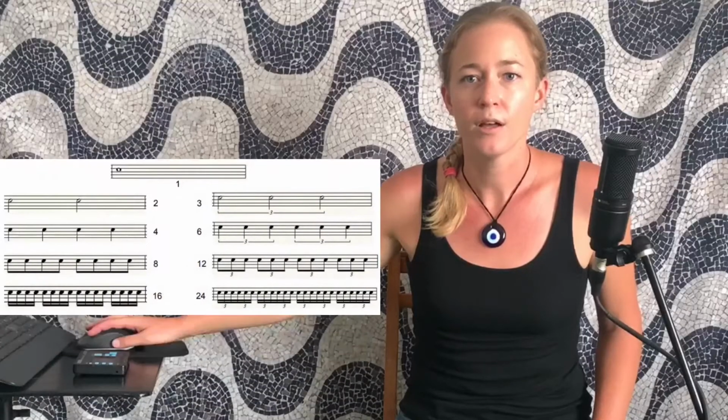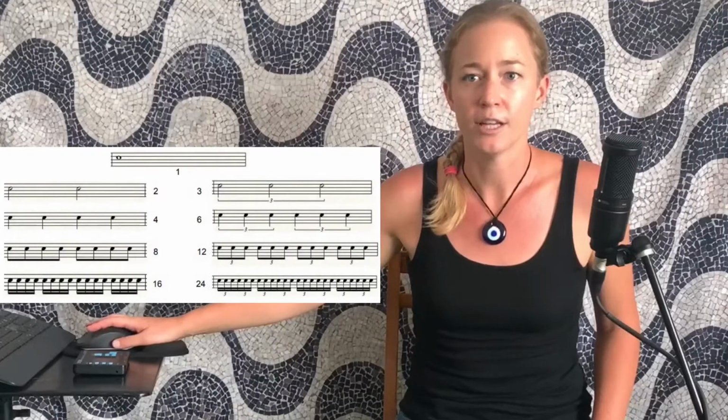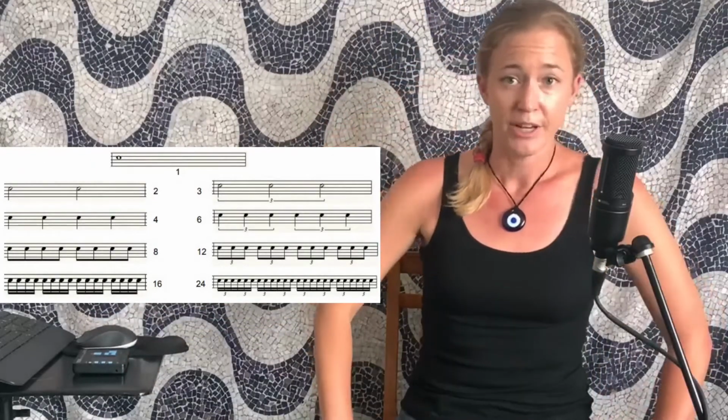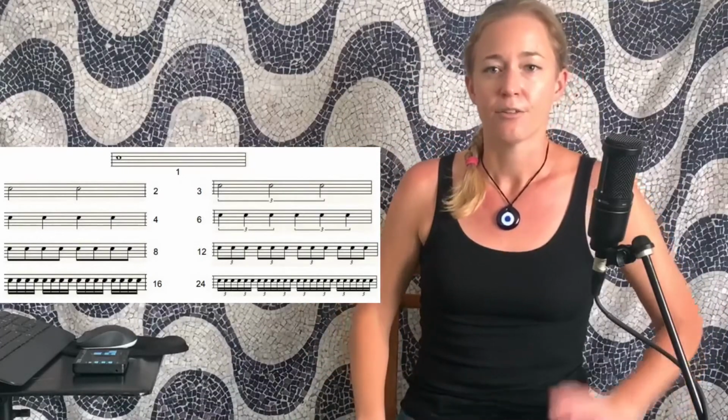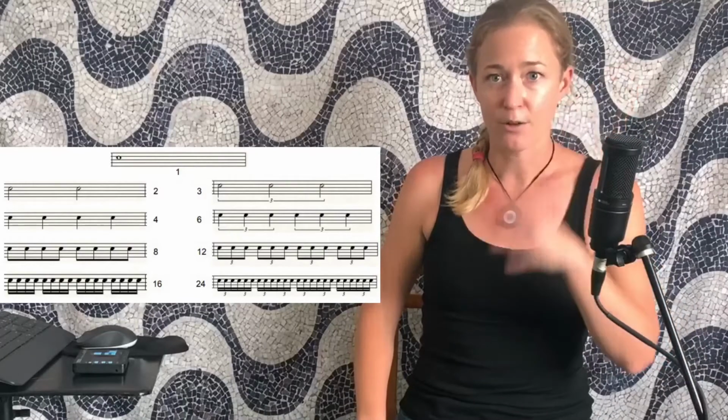So if you are not a Western, European-centric music notation reader, it's okay. Don't be scared of this little chart. This is just to throw some basics at you, so I'm going to run this down really quick.